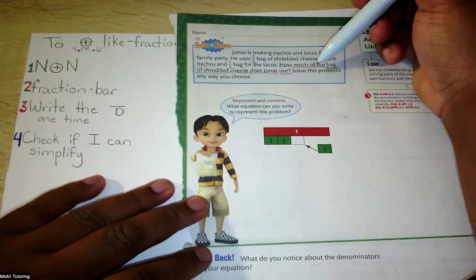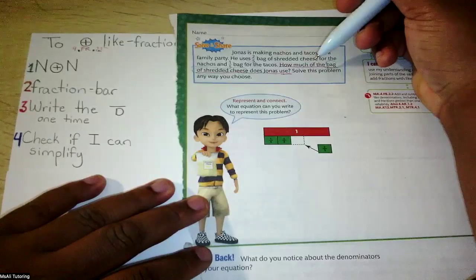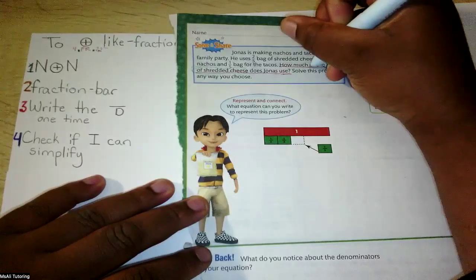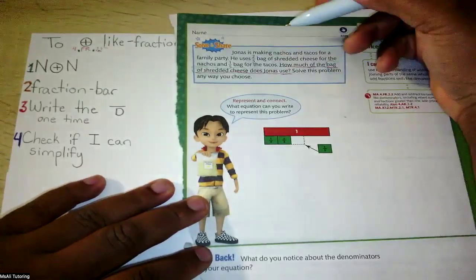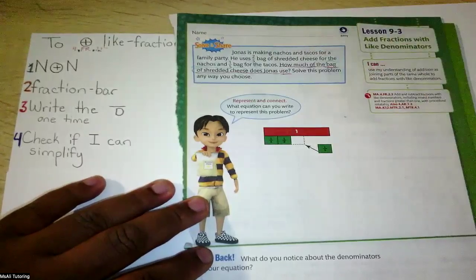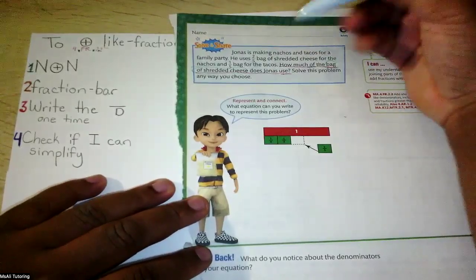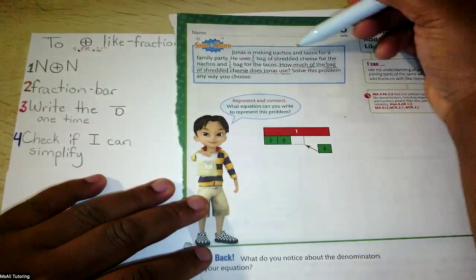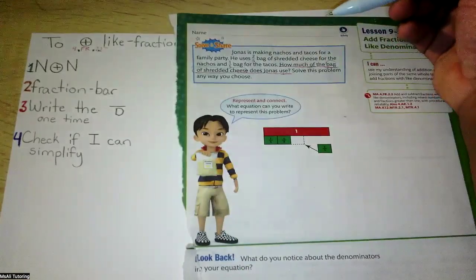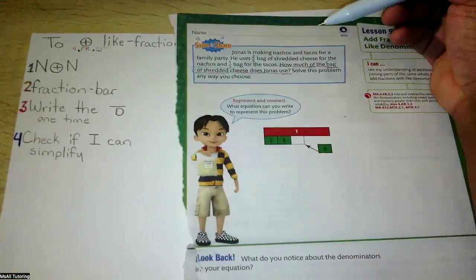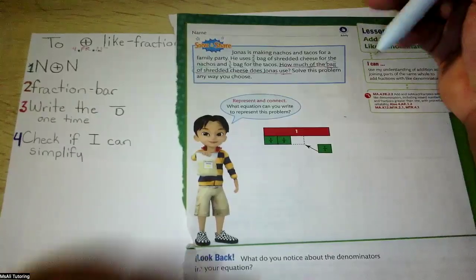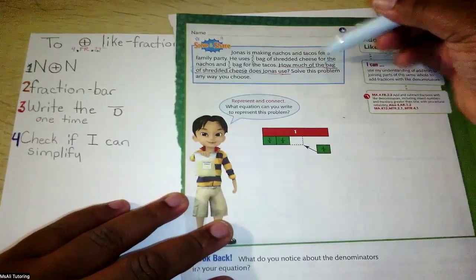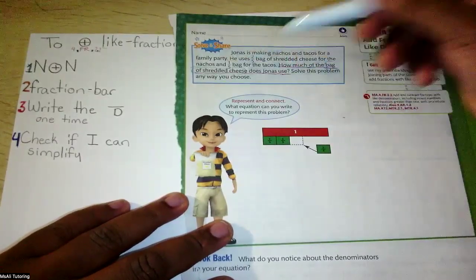This question only has some information. It tells me that I'm looking for an amount of the bag of shredded cheese. The word of clues me in that I have a fraction in there somewhere because I'm taking a part of something. So I'll need to read for more information. Jonas is making nachos and tacos for a family party. He uses 2/5 bag of shredded cheese for the nachos and 1/5 bag for the tacos. How much of the bag of shredded cheese does Jonas use?